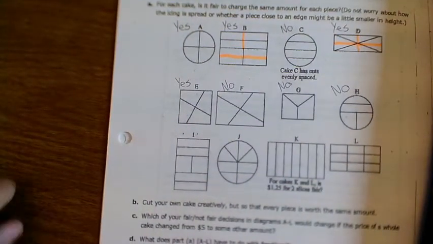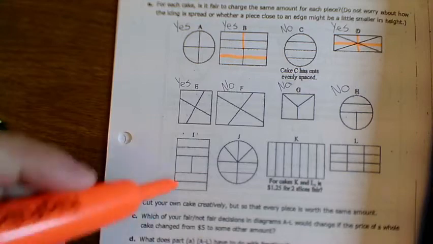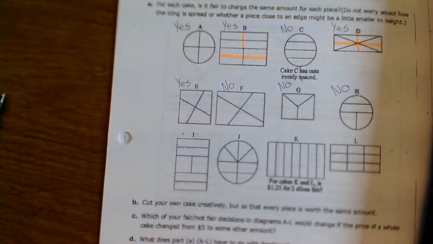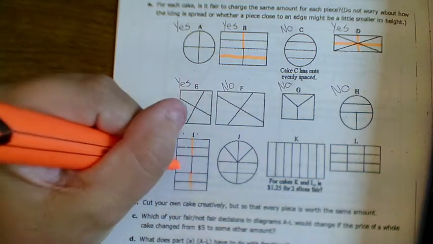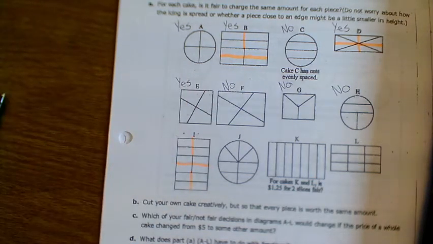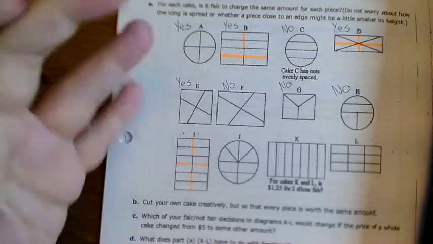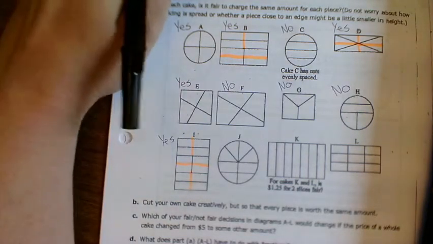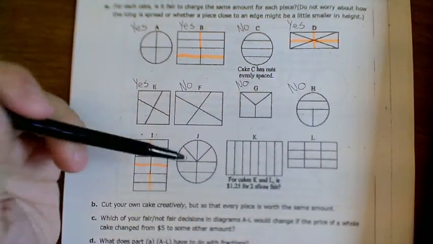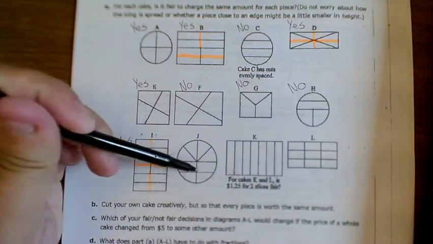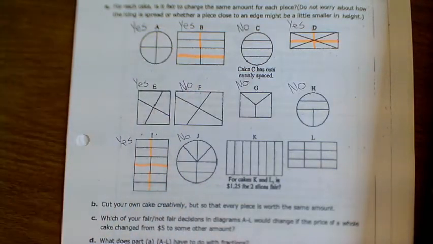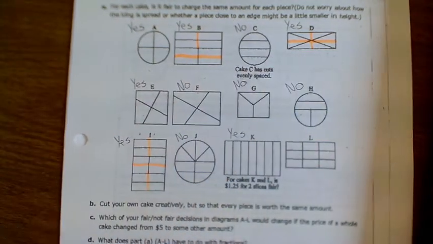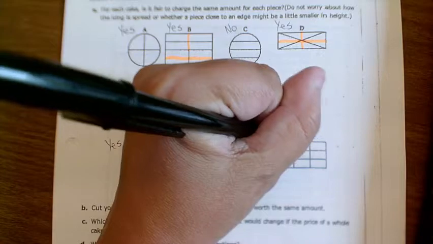For I, it's been cut into 3 sections, and then each section has been cut in half. So if we make our additional cuts, we can see we have same size pieces. So this one is a yes. For J, the top half is fine, but the bottom half is not. These are clearly smaller than these, so that would be a no. And then K, we have same size pieces, so that's yes. And L, those are same size pieces.